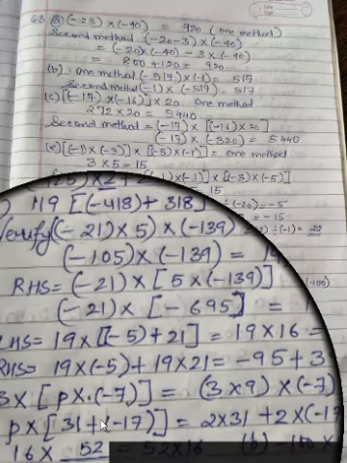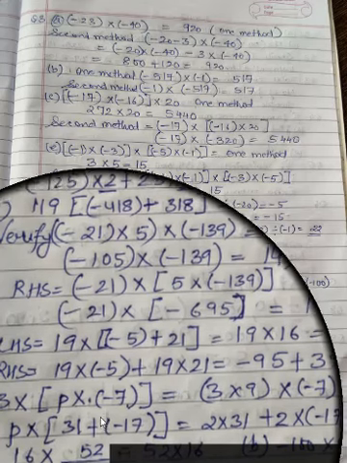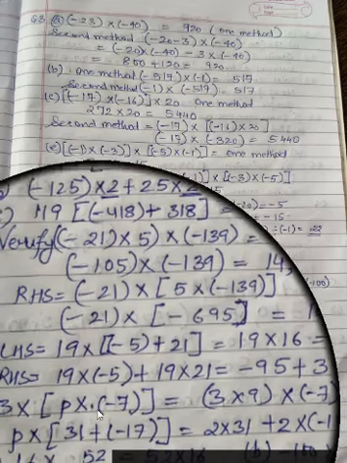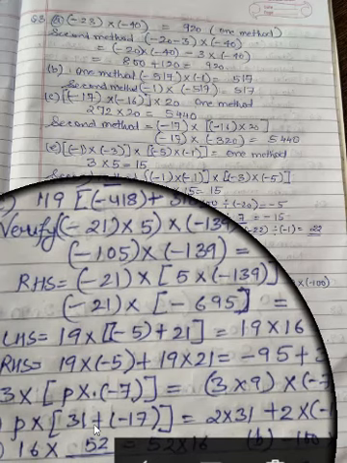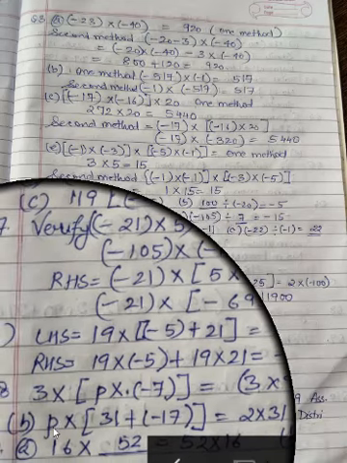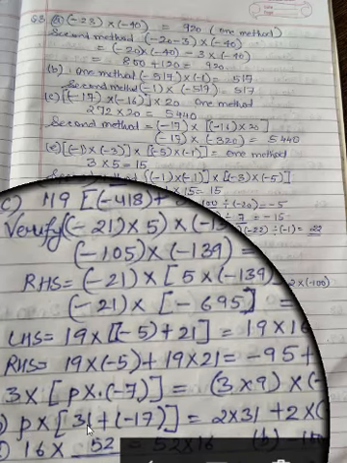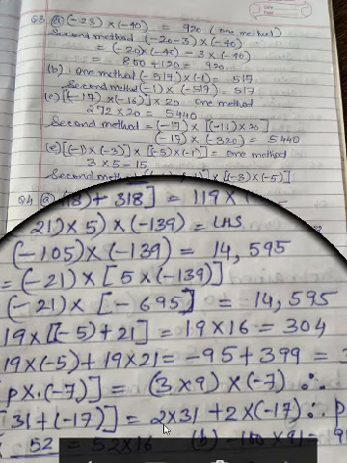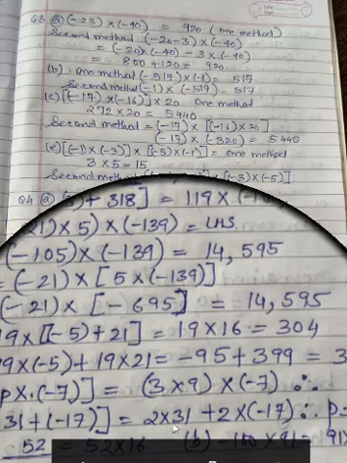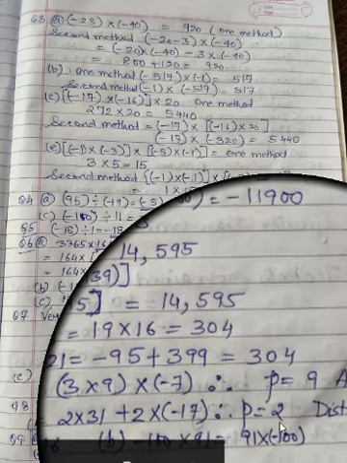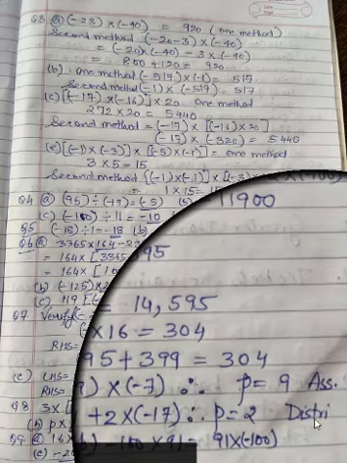Here also the same thing, distributive property they have applied. In the previous case, they have applied associative property. Here they are applying distributive property. So as you can see, the P is getting multiplied to both of them, and the number which is being distributed is the number 2. So the value of P is coming out to be 2, and we have applied the distributive property.